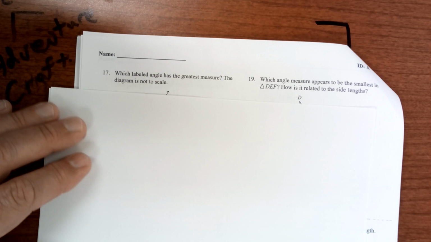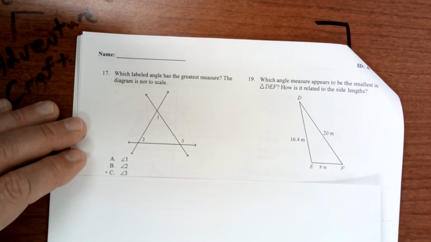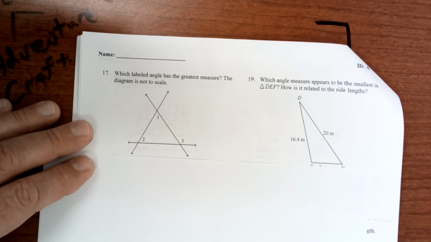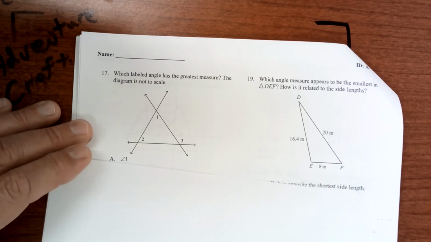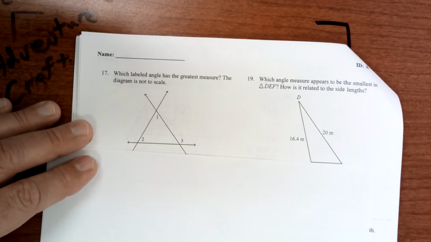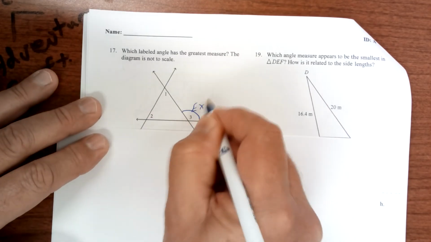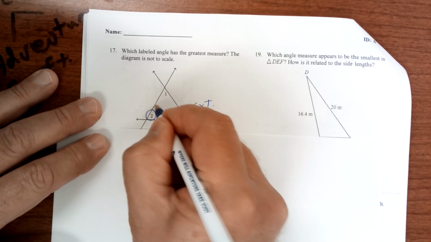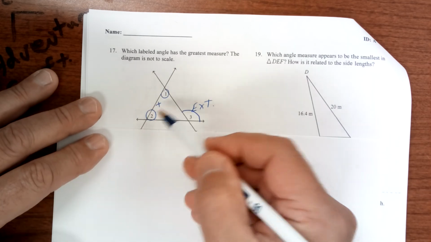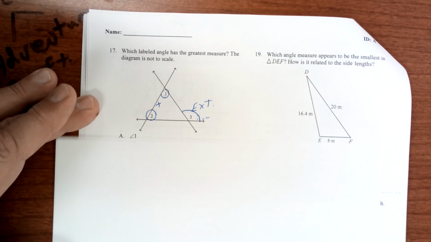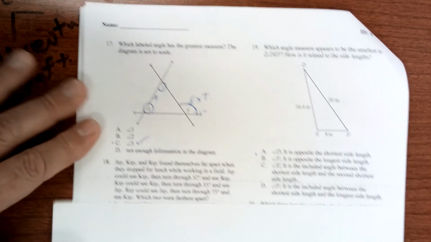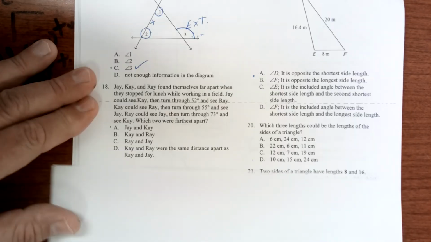Which labeled angle has the greatest measure? Well, let's see here. Let me think. The diagram is not to scale. Okay, so angle 3 is an exterior angle. And the exterior angle is equal to this one plus this one. So if it takes these two to equal that one, angle 3 is the biggest. Exterior angle.